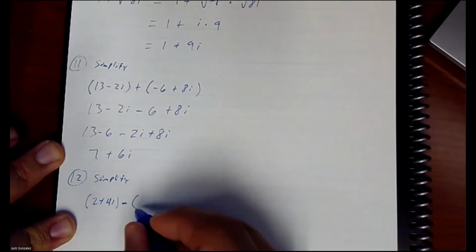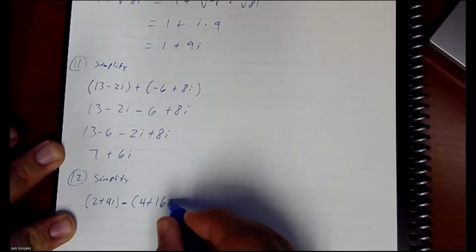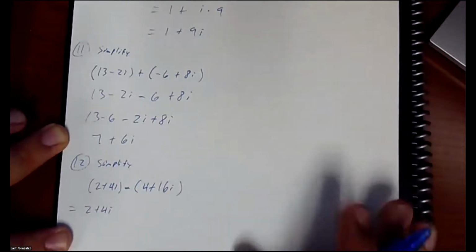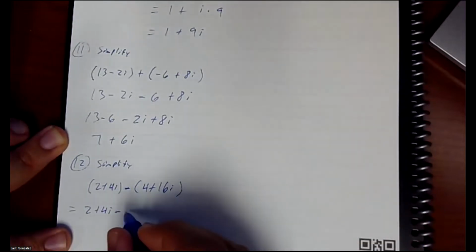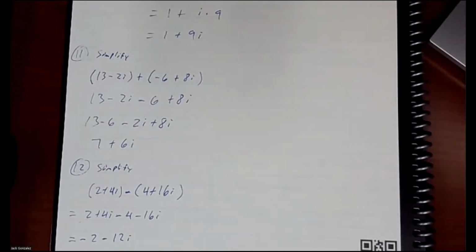And 12 is the same thing, except you have a minus. So that would become 2 plus 4i. Just distribute your negative sign here to negative 4 minus 16i, which will be 2 minus 4. Negative 4 minus 16 will be negative 12i. That's it. Any questions on 10 or 11 or 12?